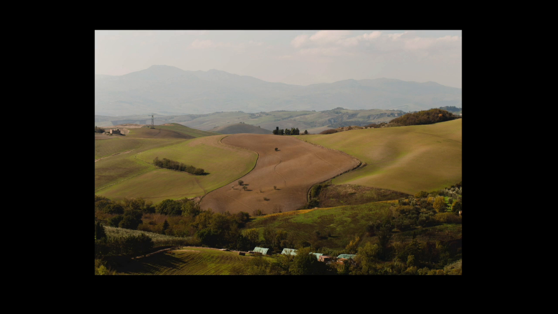Here's an example of farmers' fields that have squiggly lines. So we've got a number of sort of curved lines as they make their way through the photo.